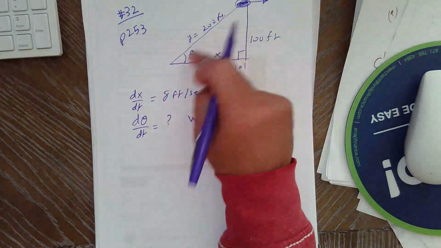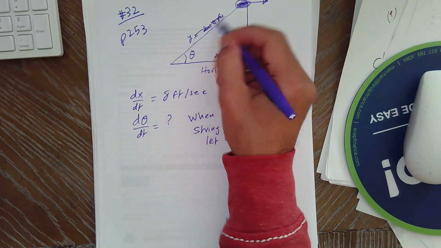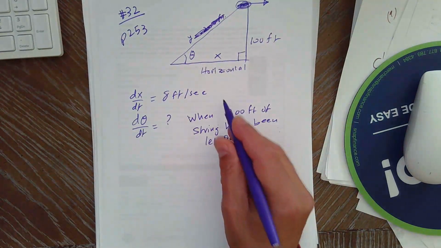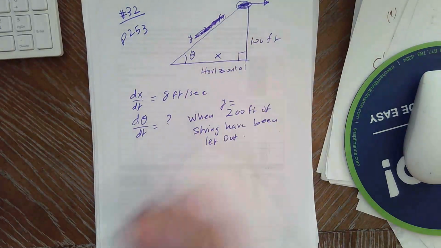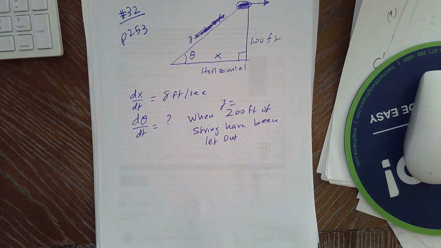But remember, if this is y, when y is 200, y is changing, so I don't want you to think it's always 200. But right at that instant, what's the rate of change of the angle between the string and the horizontal?